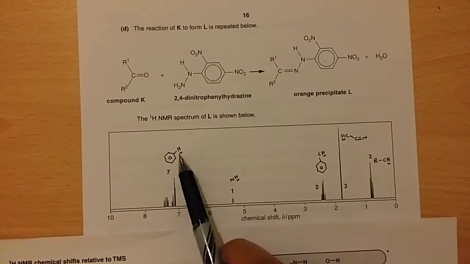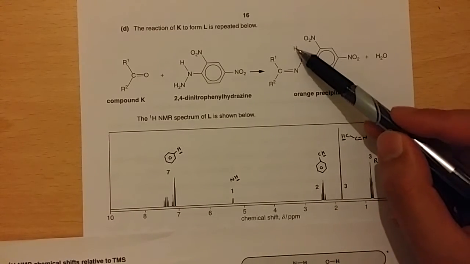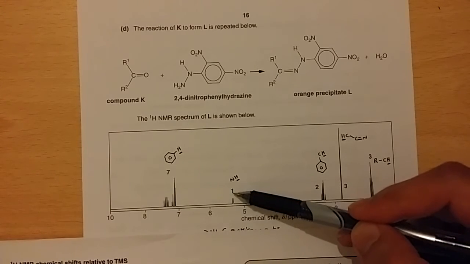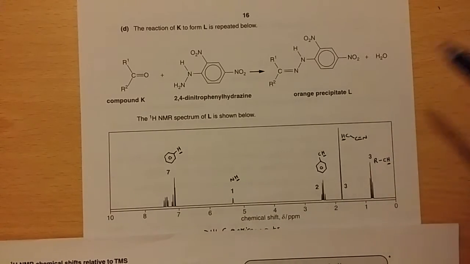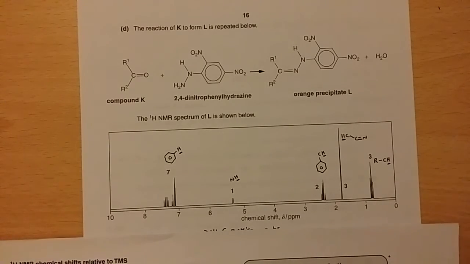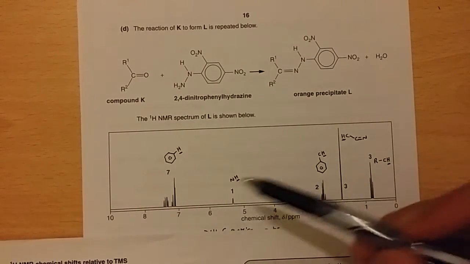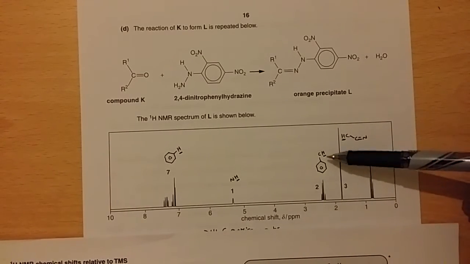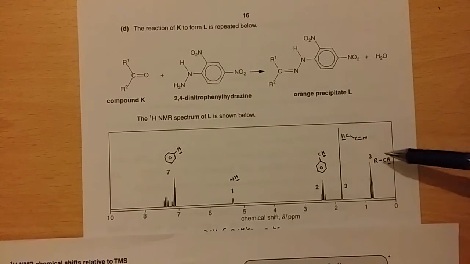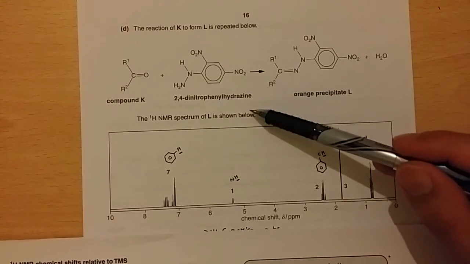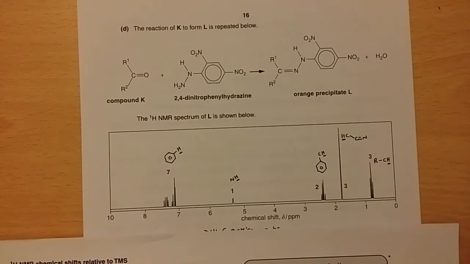Okay, let's put that down there. And of course, we've also got an NH somewhere. We've only got a peak of integration 1. That must be your NH peak. So if you've got 4 more benzene protons, that must mean you've got a di-substituted benzene, and on that benzene it looks like you've got a CH2 and a CH3. So a methyl benzene, CH2 CH3.